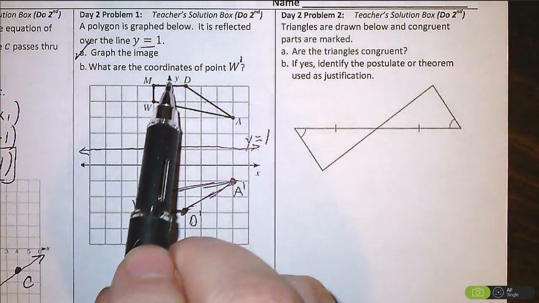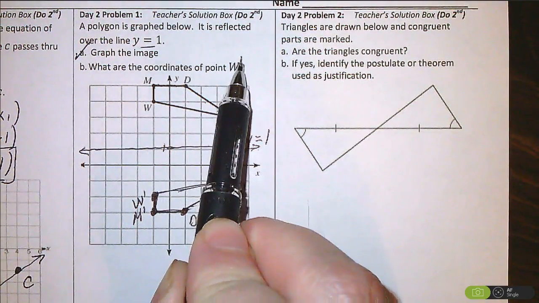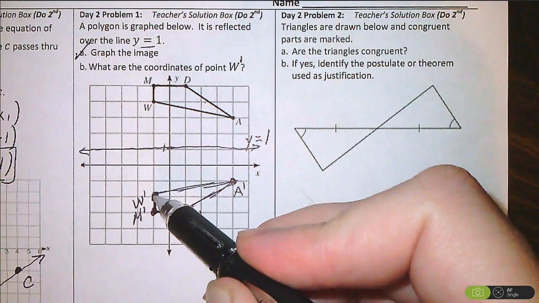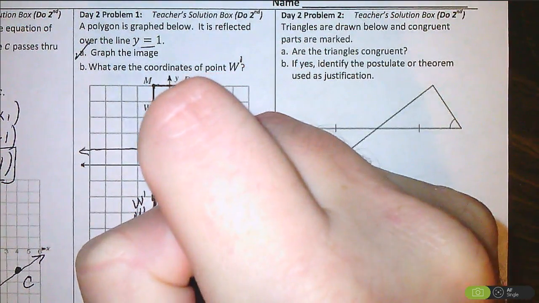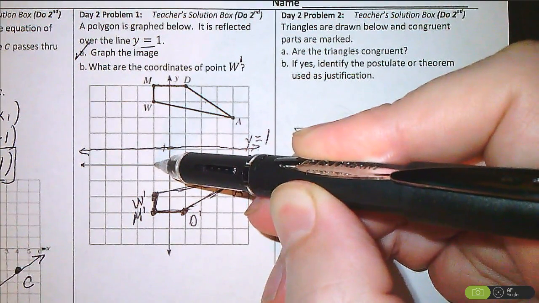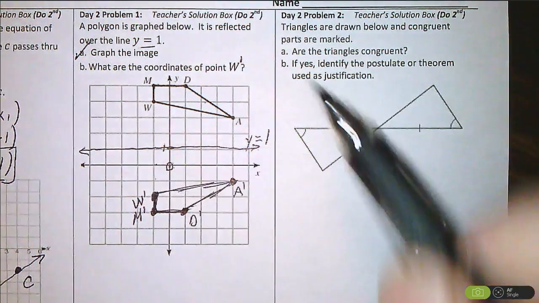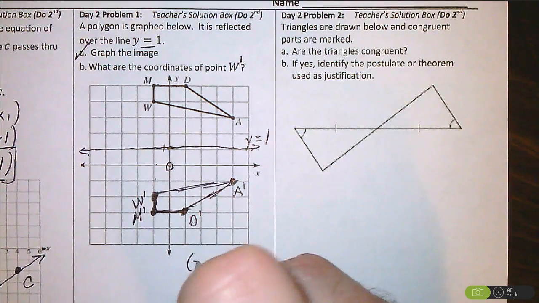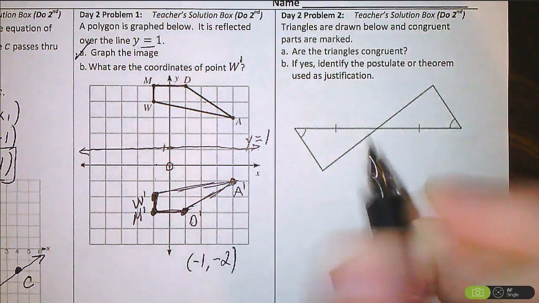Now question B, what are the coordinates of point W prime? W prime is located right here, and this spot is the origin of our grid, so that's left to -1 and then down 2. So W prime is at (-1, -2).